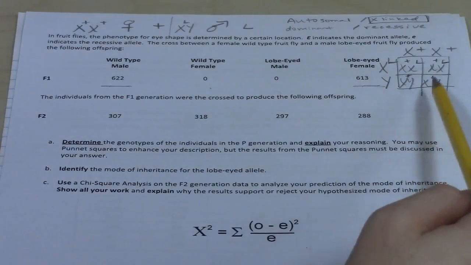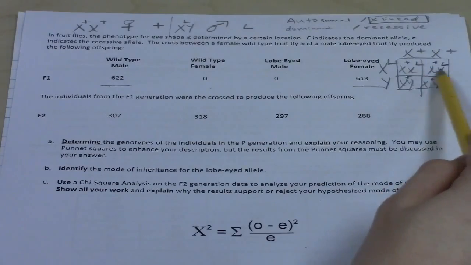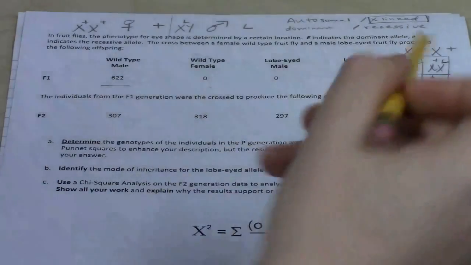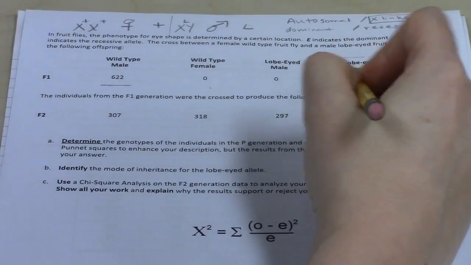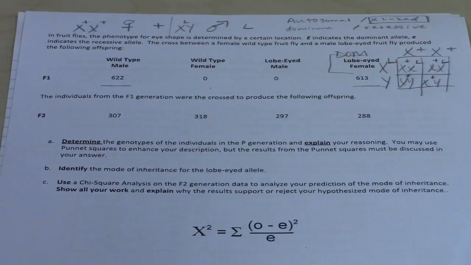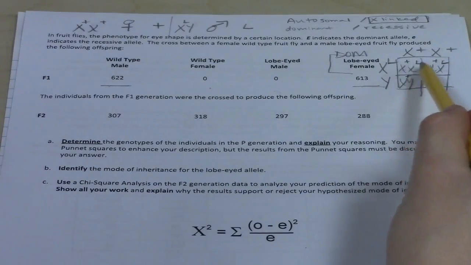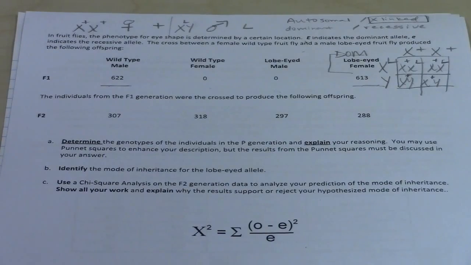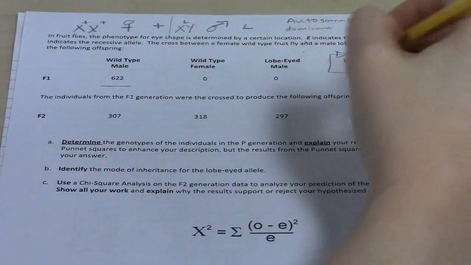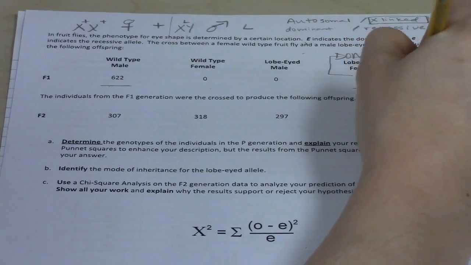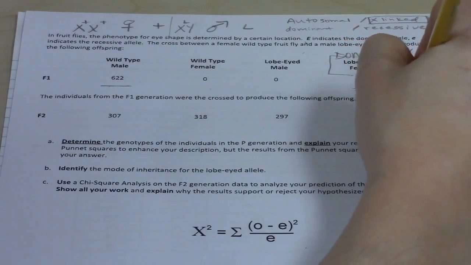So what this tells us, with the fact that our girls are heterozygous, meaning they have one lobe and one wild allele, and the fact that those girls who are heterozygous show the lobe-eyed trait tells us that lobe eyes is dominant, right? If wild type was dominant over lobed, then our girls would all be wild type, but they're not. So right there, this is now our hypothesized mode of inheritance that we would use. We would hypothesize that lobe eyes is X-linked dominant.